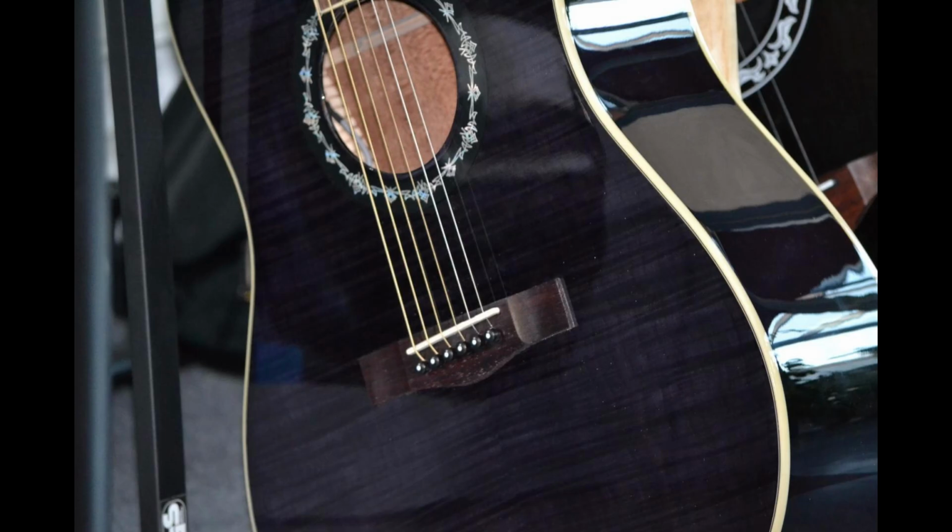Purfling can also appear on the back of an acoustic guitar, marking the edge joints of the 2 or 3 sections of the back. Binding and purfling materials are generally made of either wood or plastic. Body size, shape, and style have changed over time. 19th century guitars, now known as salon guitars, were smaller than modern instruments.